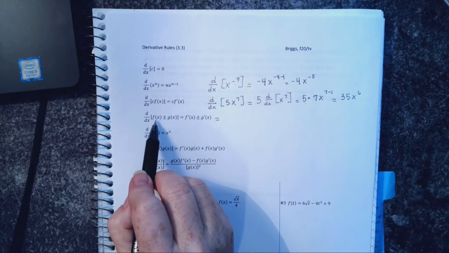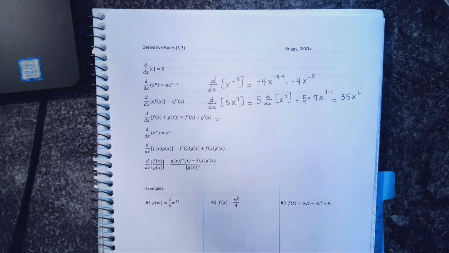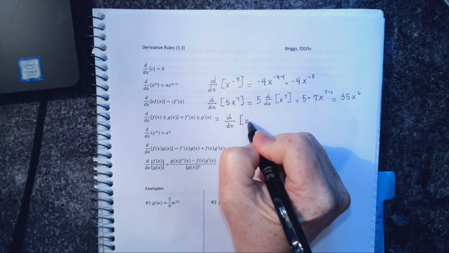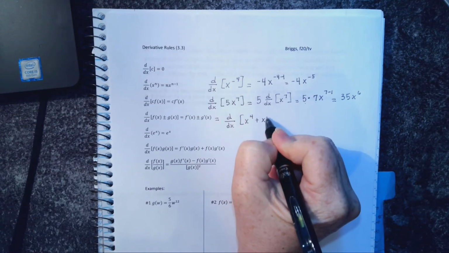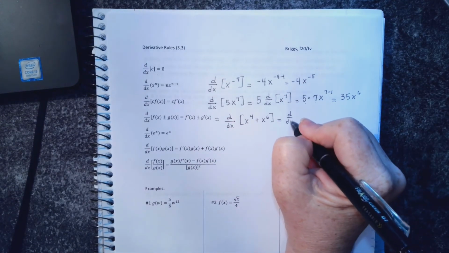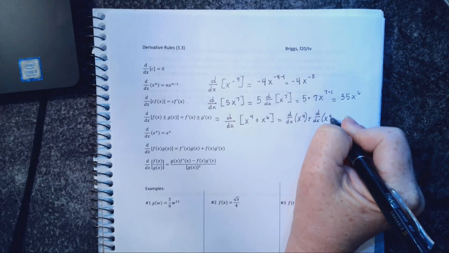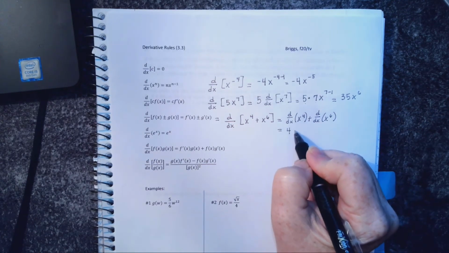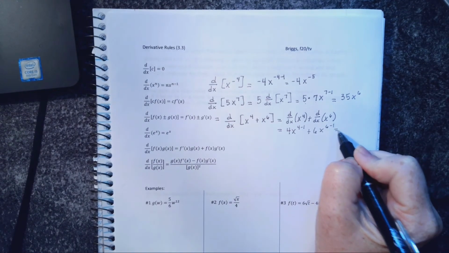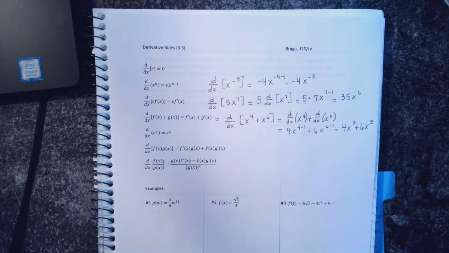We also have, if you have two functions added together or subtracted from each other, you just take the derivative of each piece and then either add them or subtract them. So if you wanted to take the derivative of x to the 4th plus x to the 6th, that's the derivative of x to the 4th plus the derivative of x to the 6th, which would be 4 times x to the 4 minus 1 plus 6 times x to the 6 minus 1, or 4x cubed plus 6x to the 5th. Derivatives just got a whole lot more fun, didn't they?